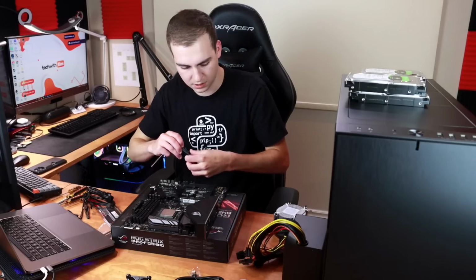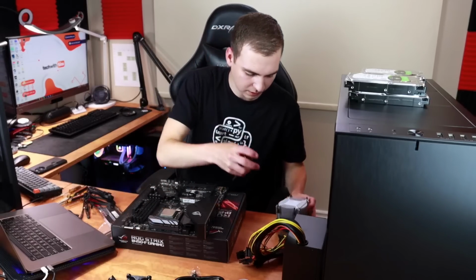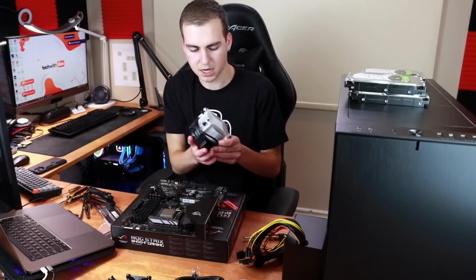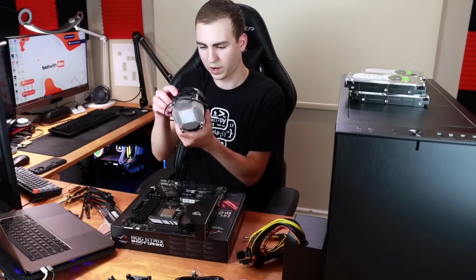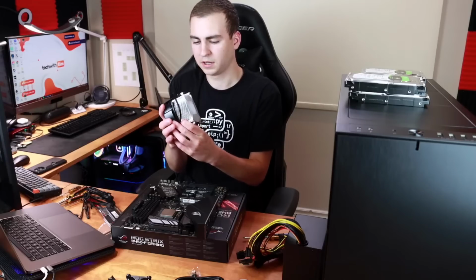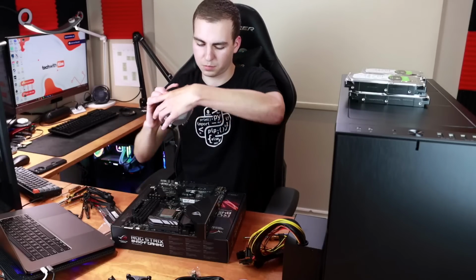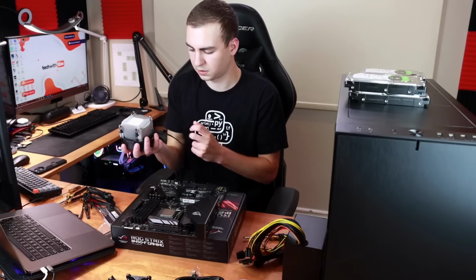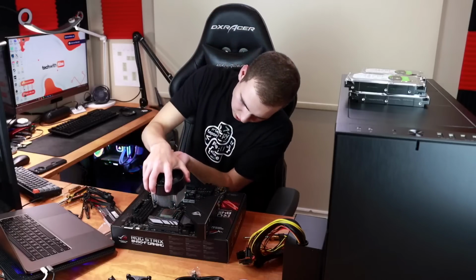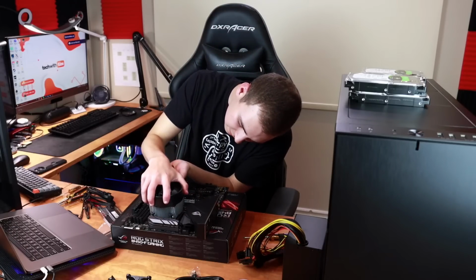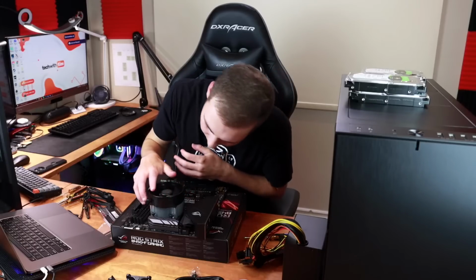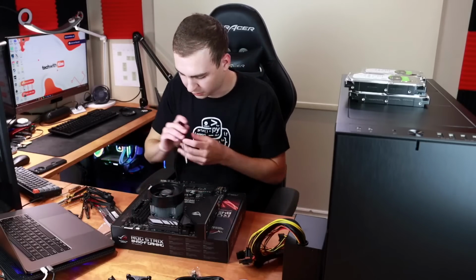Okay, so these are out. I think this should be good to go. Now, I don't know if there's a specific way to put this on. I'm going to guess the logo should just line up with the other logos. I think that's all I need to do. Okay, so that should be good. Let's see if that fits in there. And perfect. I think I did it correctly. Great.